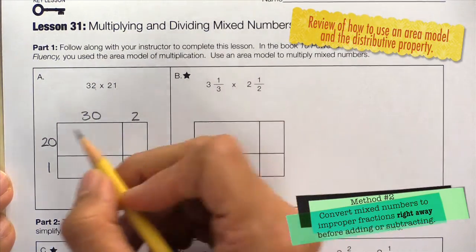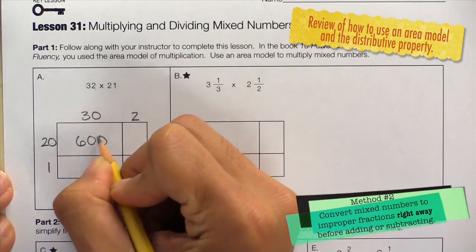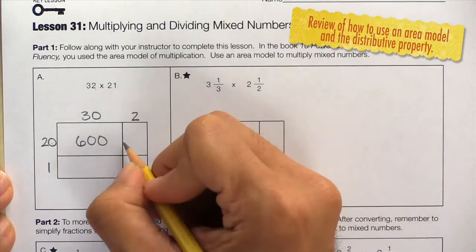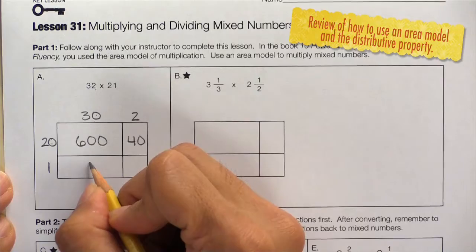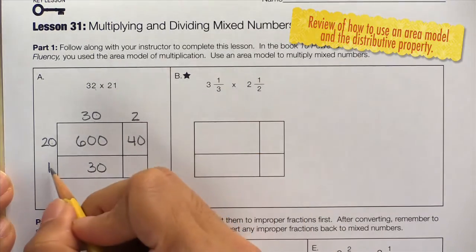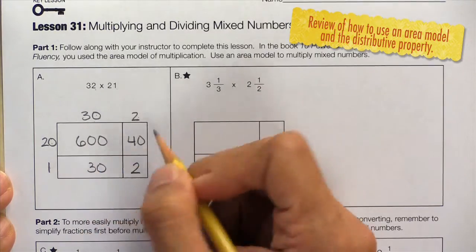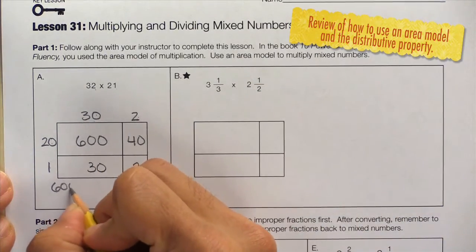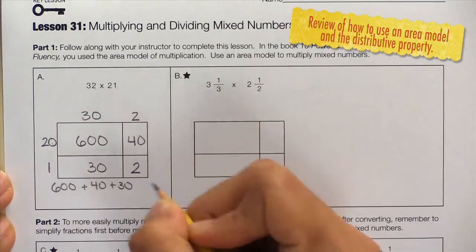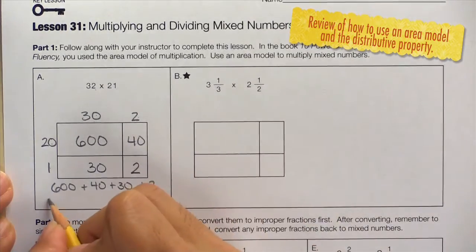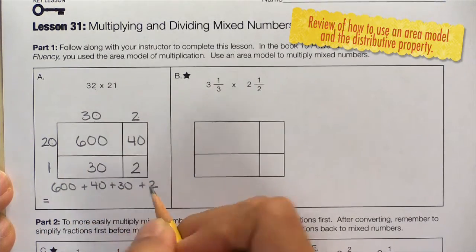Now let's multiply. 20 times 30 is 600. 20 times 2 is 40. 1 times 30 is 30. 1 times 2 is 2. Now let's add them all up. 600 plus 40 plus 30 plus 2 equals 672.